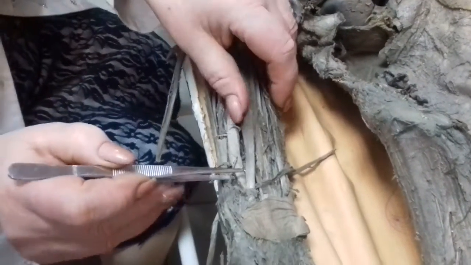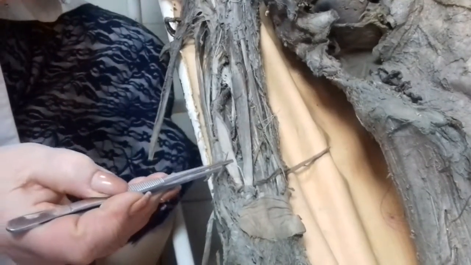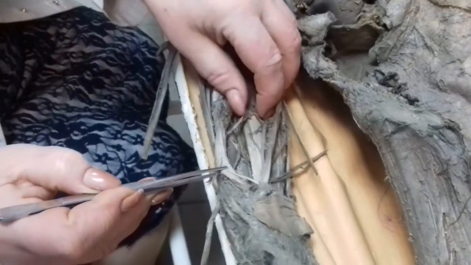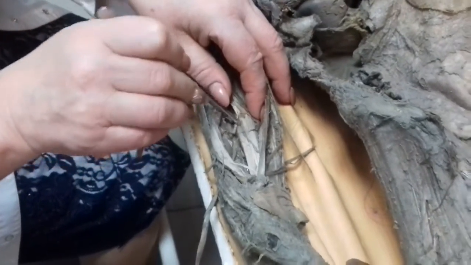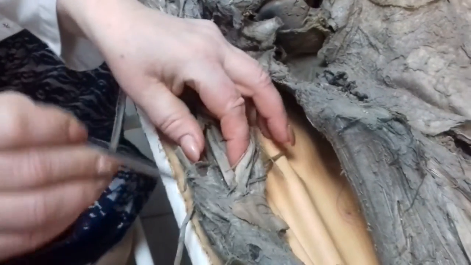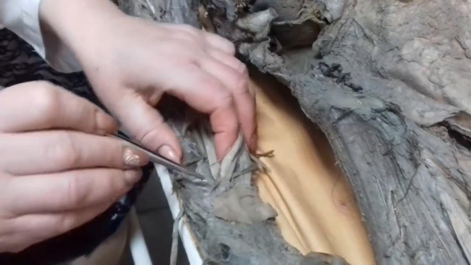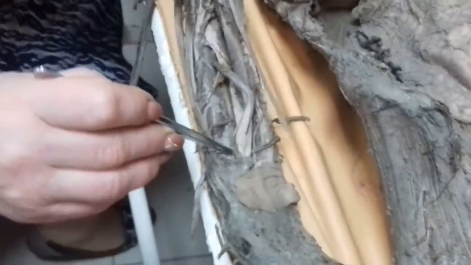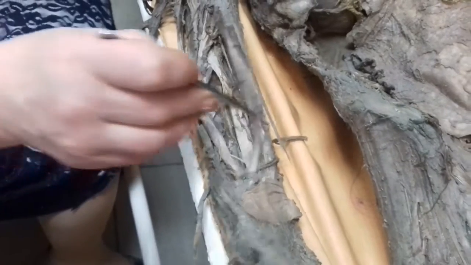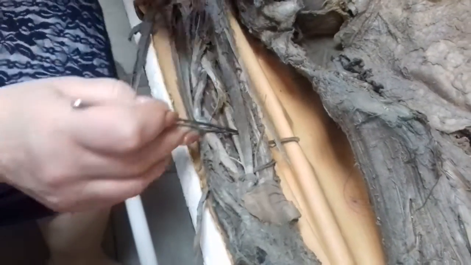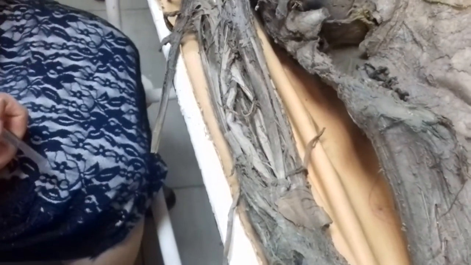Superficial. This is, do you see, flexor pollicis longus. This is flexor digitorum profundus, the deep flexor of the digits. And this is pronator quadratus. Do you see the horizontal fibers? Pronator quadratus, flexor pollicis longus, flexor digitorum profundus. Do you see? These are the deep anterior muscles.